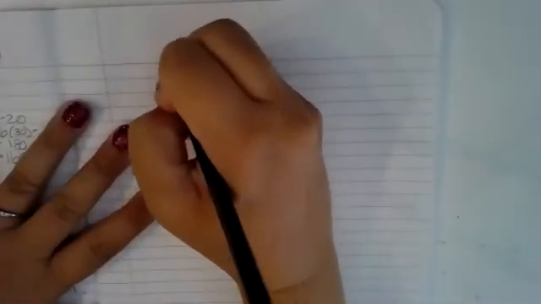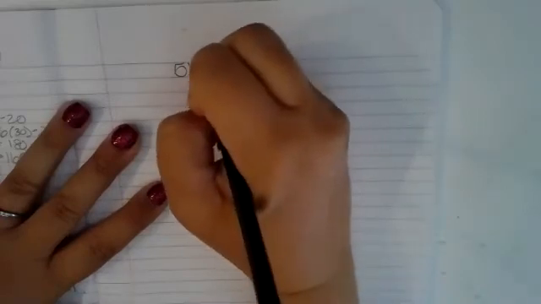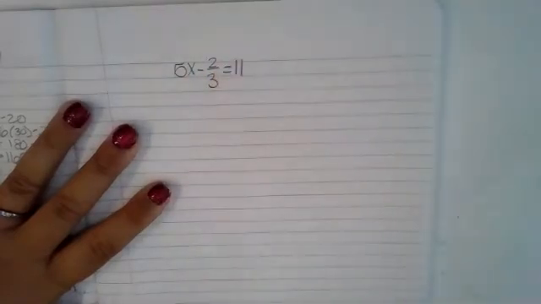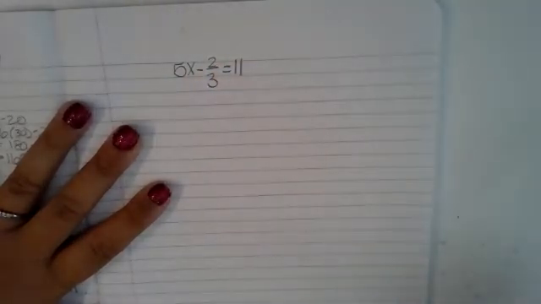Now, we are going to look at this problem. 5x minus 2/3 is equal to 11. So my question here is, what is our first instinct on how to solve this problem? What is the first thing when I look at this I think I should probably do? You would want to isolate the variable? Right, I'm trying to isolate the variable.